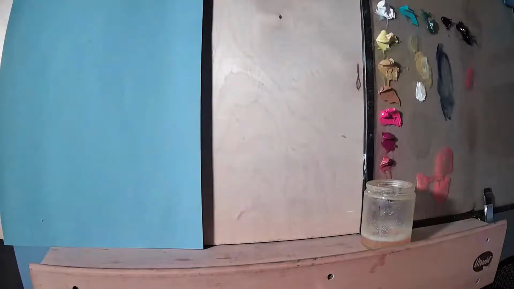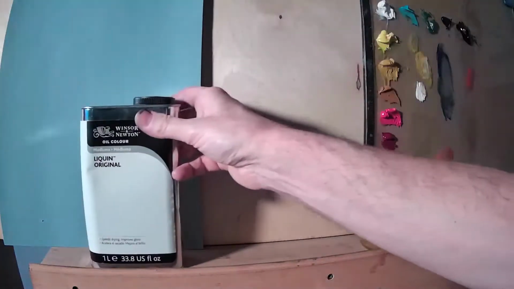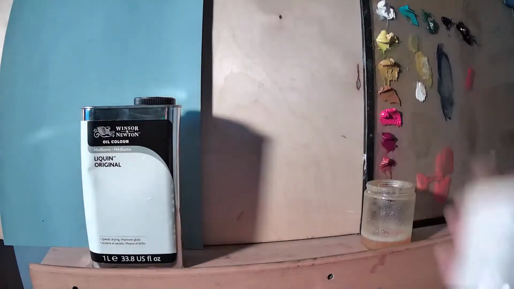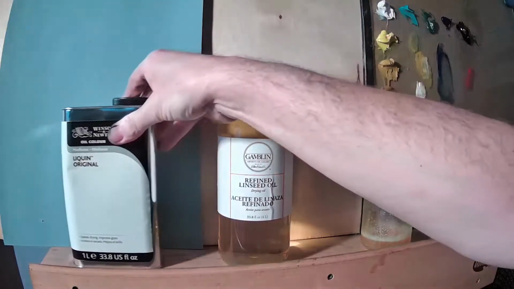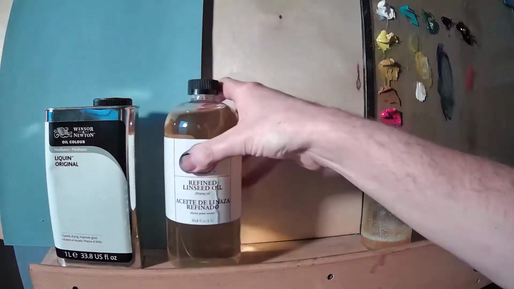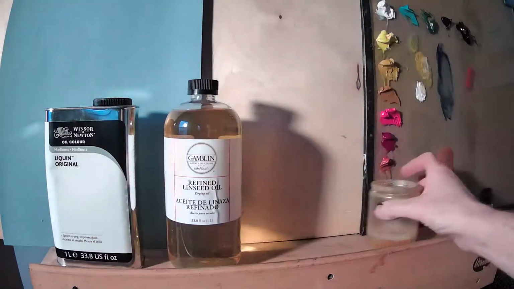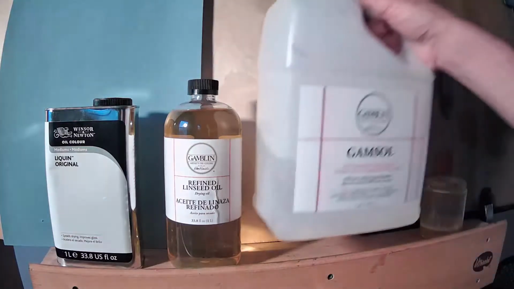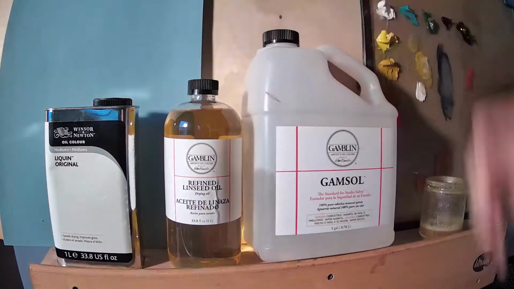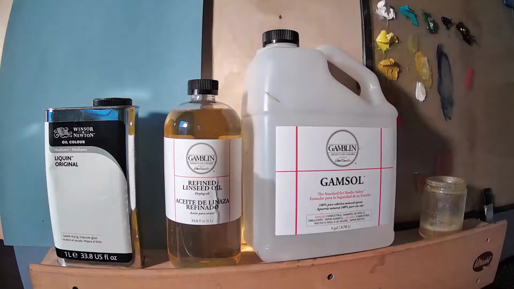Okay, so oil painting medium, you have to buy the ingredients. Actually, let me take that back. You can buy ready mixed medium. I don't recommend it, because with ready mixed medium you don't really know what's in it.